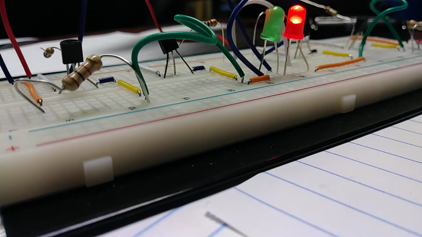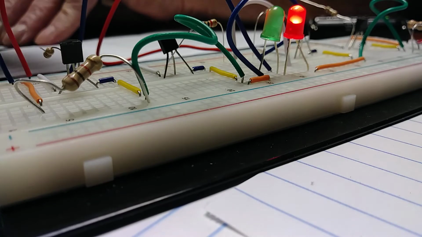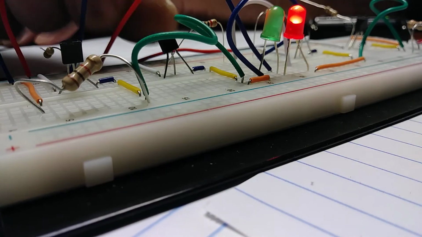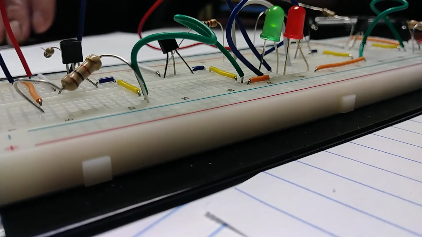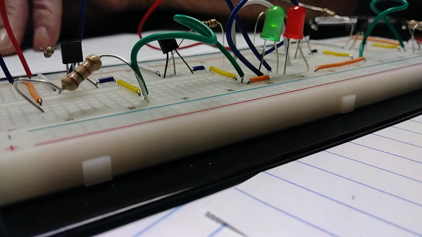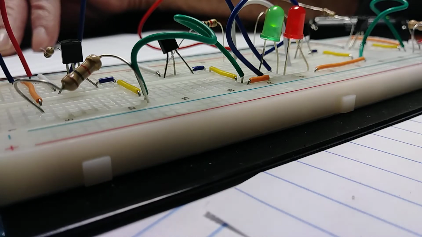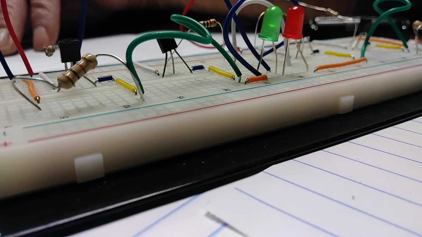By pulsing the reset input, which is like pressing and releasing a doorbell, the memory flips and it resets to green or 0 and stays green even after the pulse has ended.